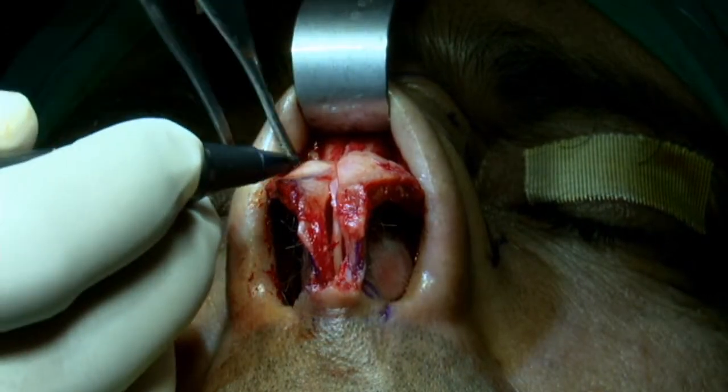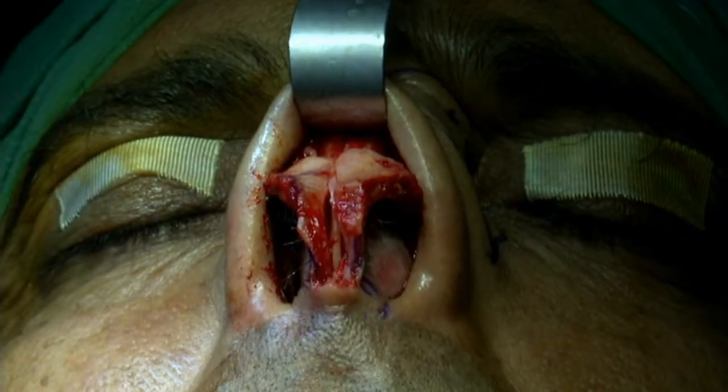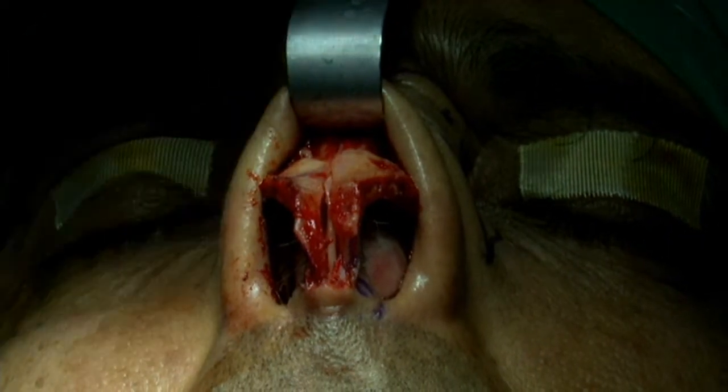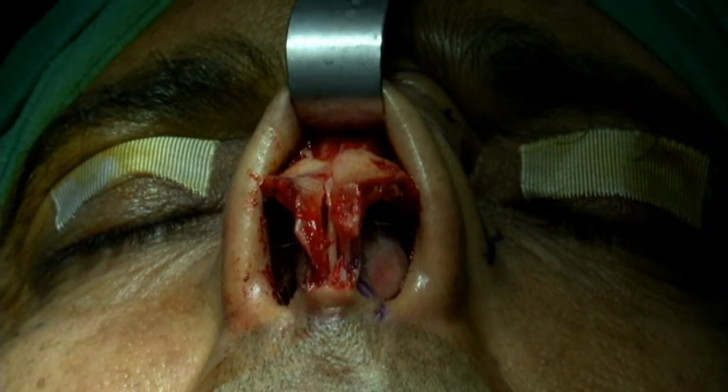This is the lateral crus. This lateral crus is the widest part of the lower lateral cartilage. Like in the lecture we discussed, it gives the maximum volume.